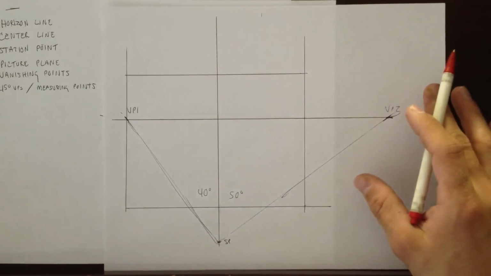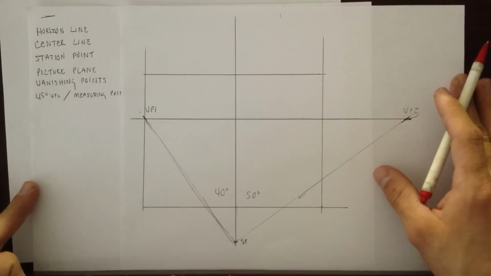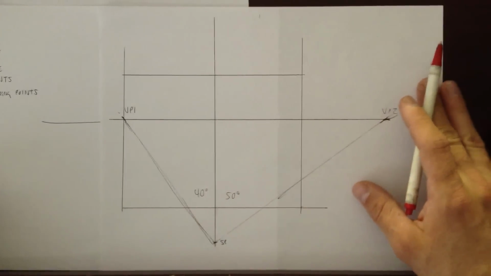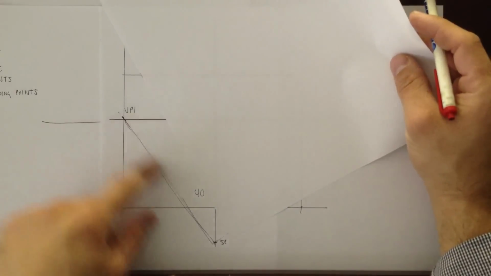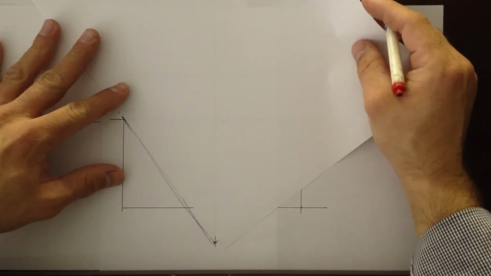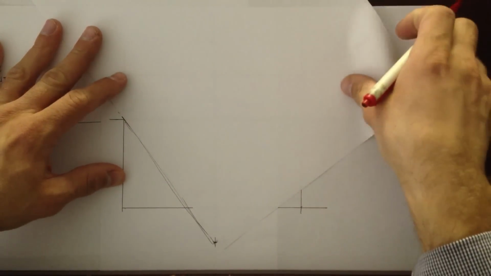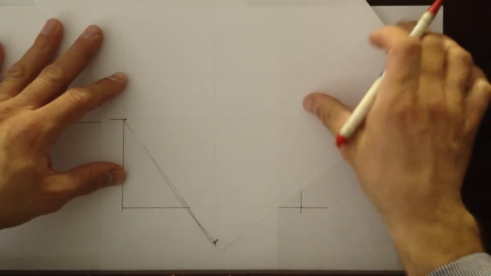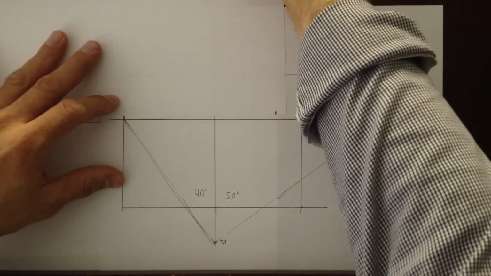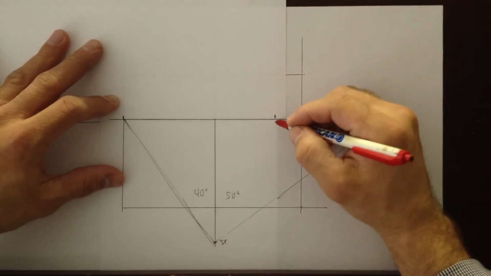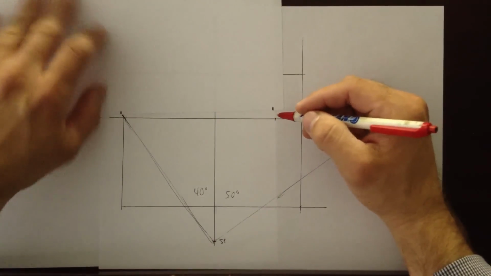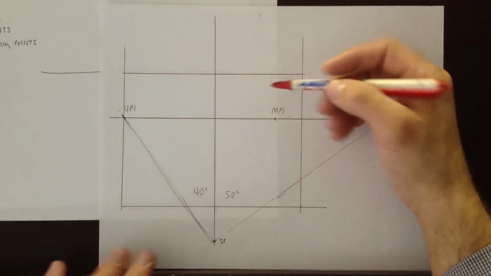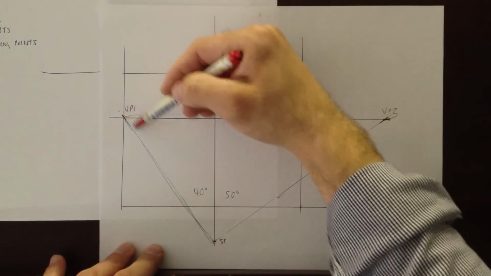Okay, so with two-point angular perspective, once you find your vanishing points, you then want to get your measuring points. So same process, just take the distance from vanishing point 1 to the station point and transfer that along the horizon line. So that distance here is going to go out from vanishing point 1 along the horizon line, the same distance. This is your MP1, or measuring point 1. So this distance here is the same as that distance.